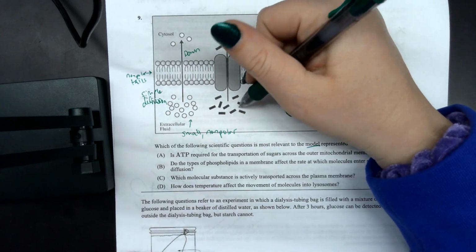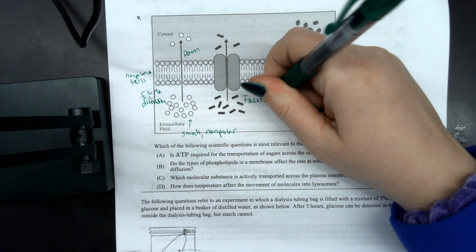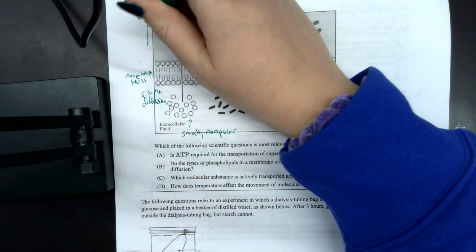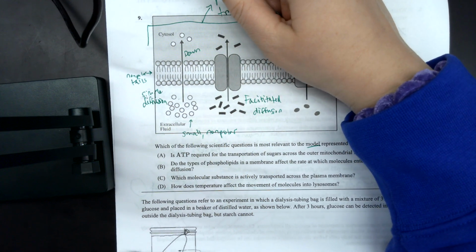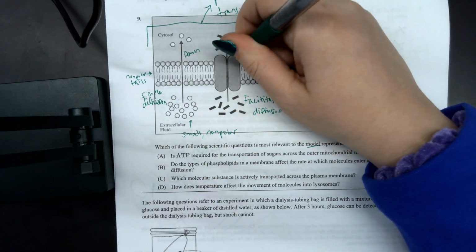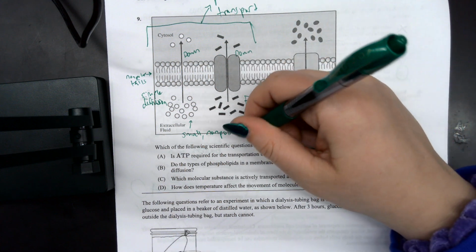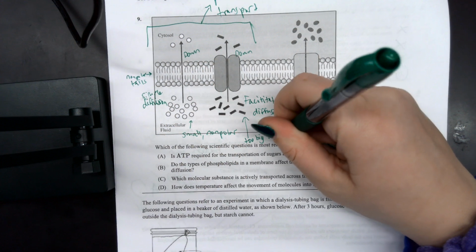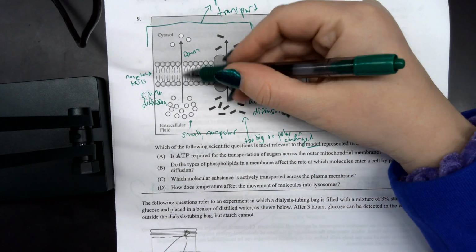Okay, here we have facilitated diffusion. And these are both types of passive transport. Facilitated diffusion, it's still going down its concentration gradient from high to low, but these are either too big or polar or charged, so they can't go straight through the phospholipid bilayer.